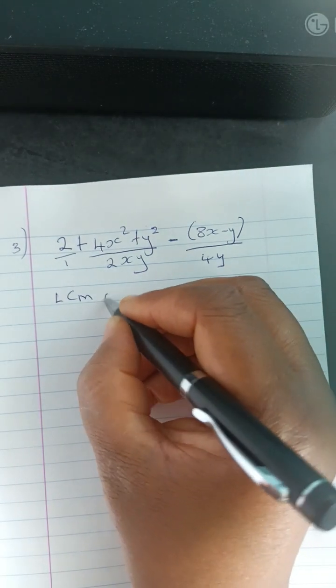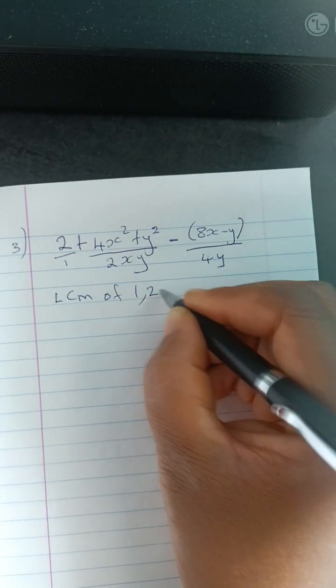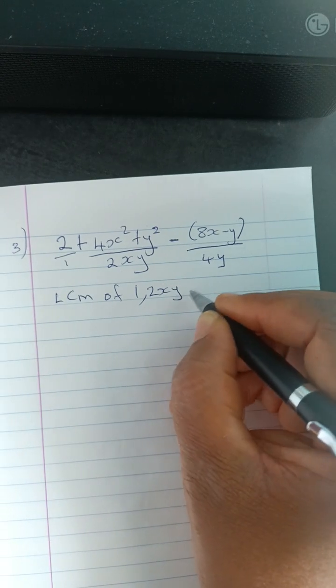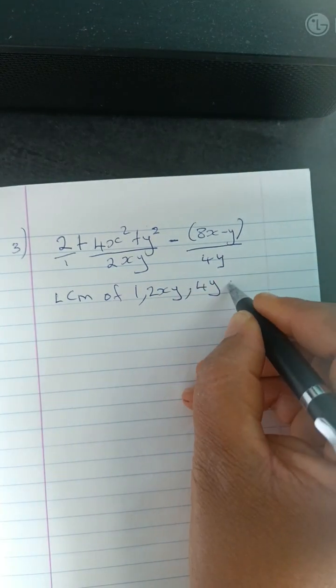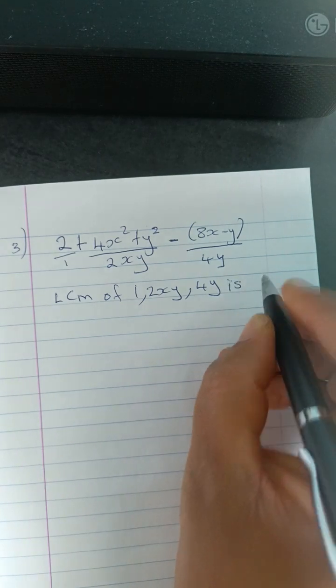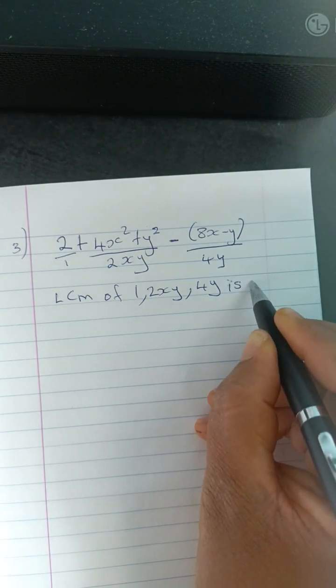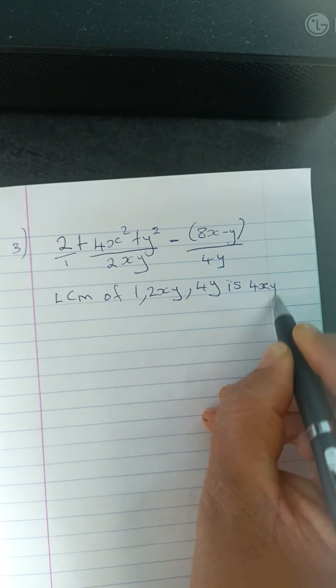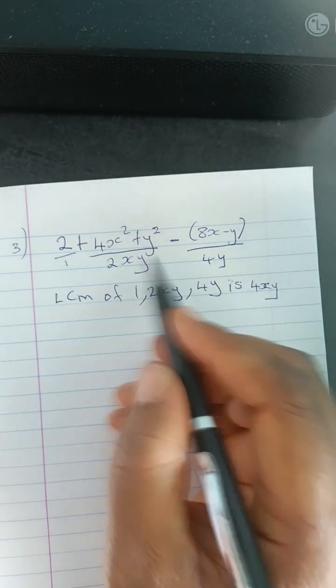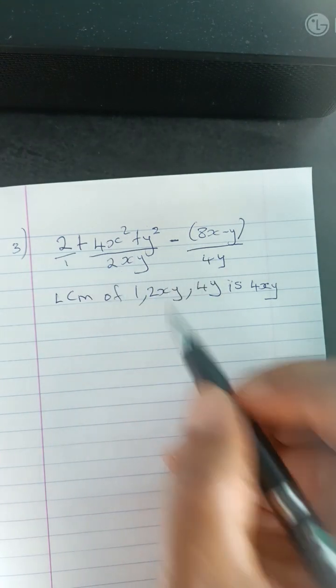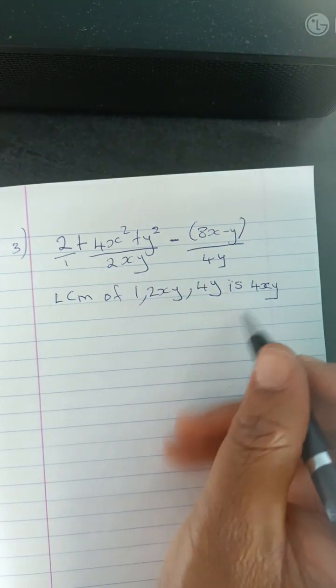The LCM of 1, 2xy, and 4y is 4xy. That's the LCM. So now what do we do? We multiply the terms by the LCM, which is 4xy.